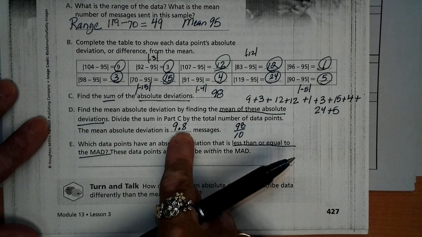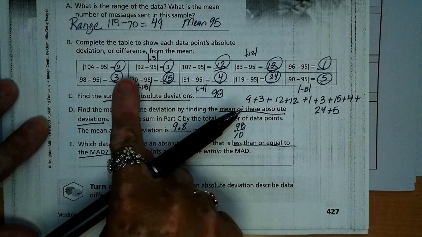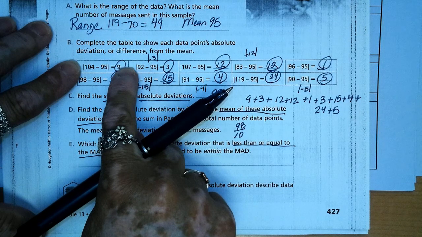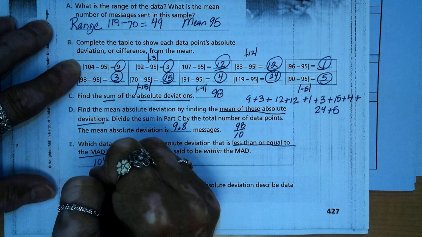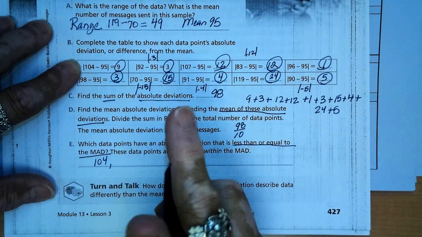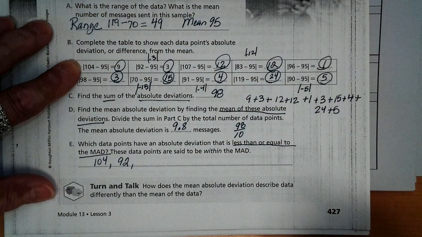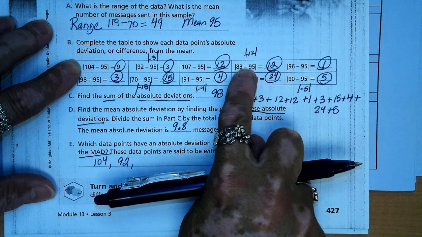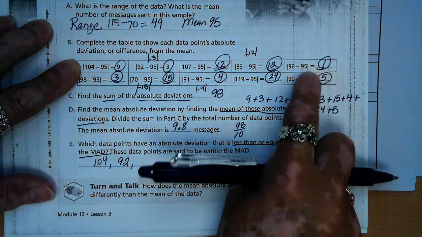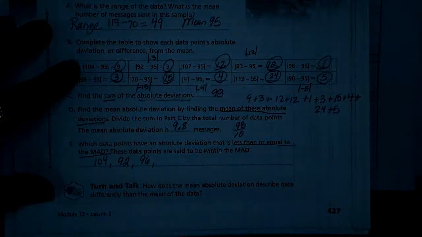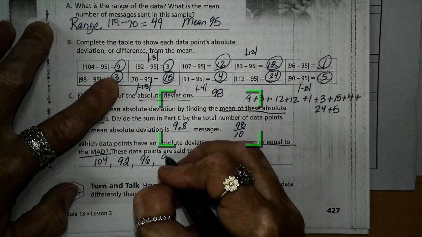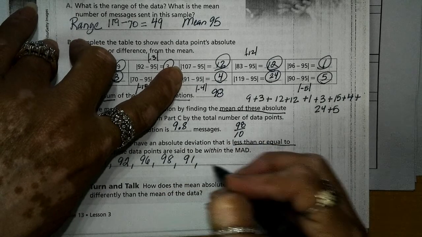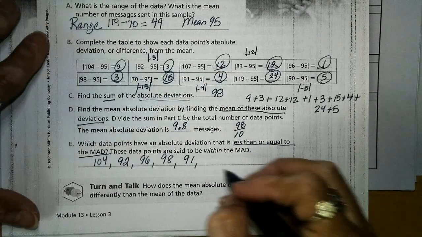Our MAD is 9 and 8 tenths, so we want numbers that are less than that. 9 is less than 9.8, so that data point was 104. 3 is less, so that data point is 92. 12 is not less, so 107 does not work. 12 is not less, so 83 does not work. 1 is less, so that data point is 96. 3, so that's 98. 15 does not work. 4 is less, so 91 does work. 24 does not.